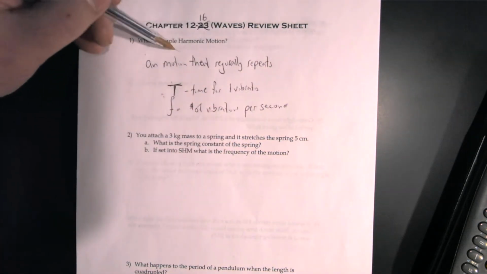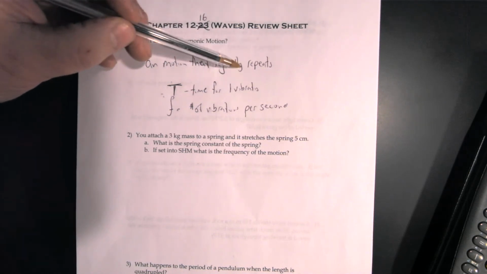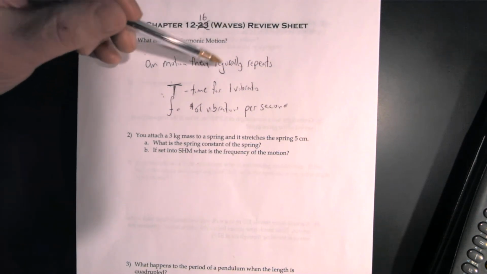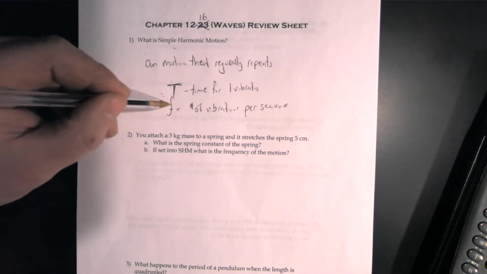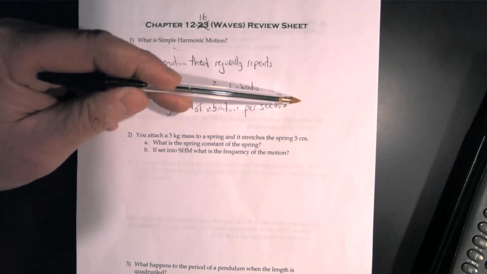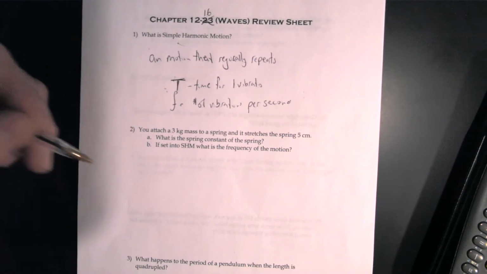Okay. The other way we can think of simple harmonic motion too is that the amount of force and the amount of acceleration is proportional to the amount of displacement. So if we talk about a vibrating mass on a spring, the further it's outstretched, the more force it has going back up. Okay. All right, number 2.